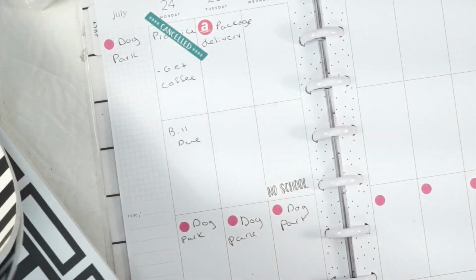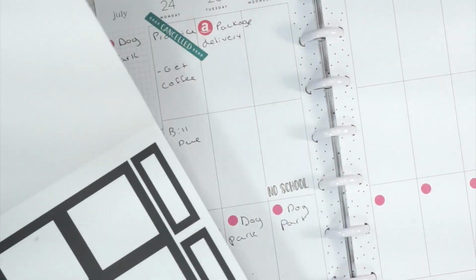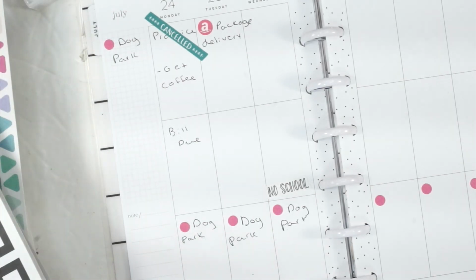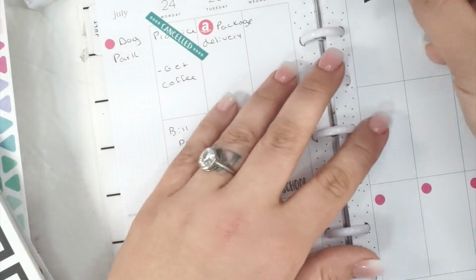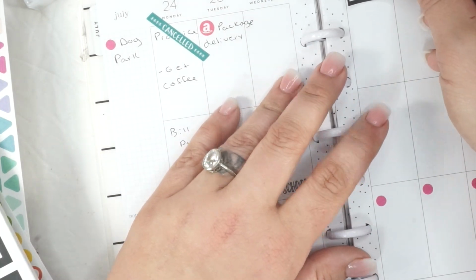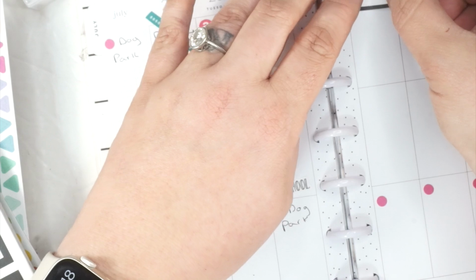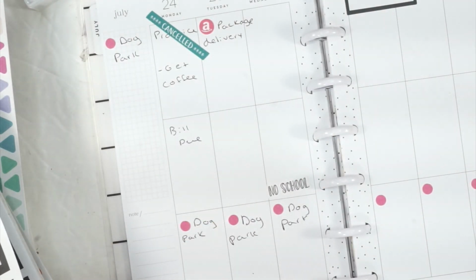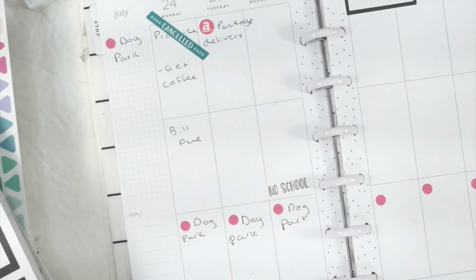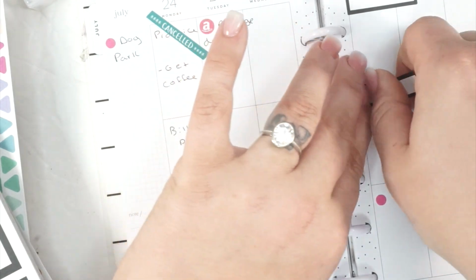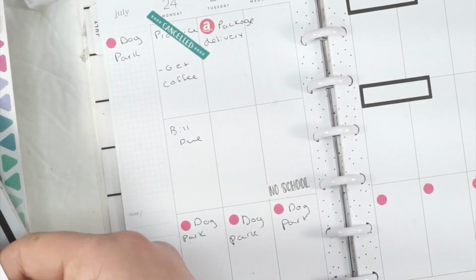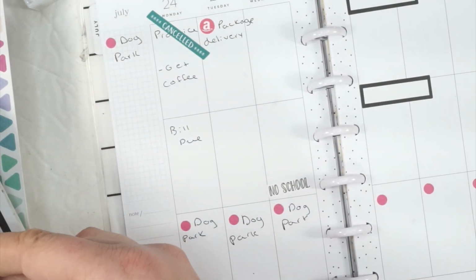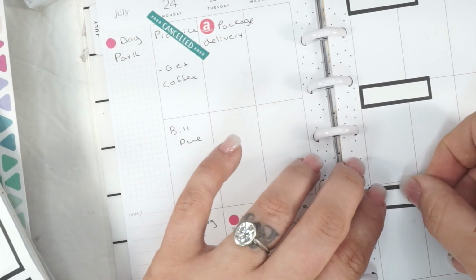You can also use it to time block your plans. This is going to be hard because it's a mini. I don't know if this will fit, but in a classic vertical, these stickers fit perfectly in the box, and it would just go right across here. So you can time block, you can do morning, and I'm going to cover up that pink dot, but that's just because this is an example spread. It's not even really a spread, it's just me putting down different functional things.